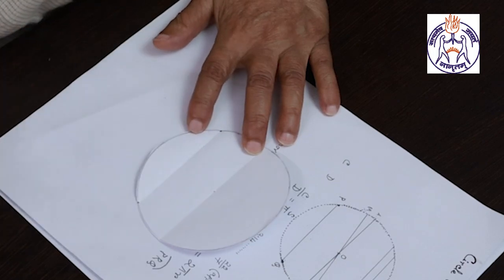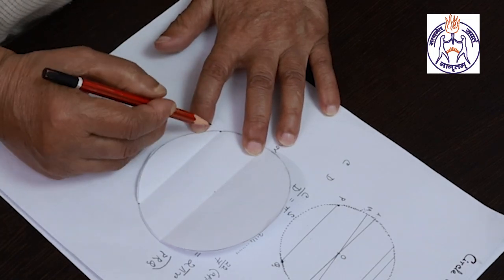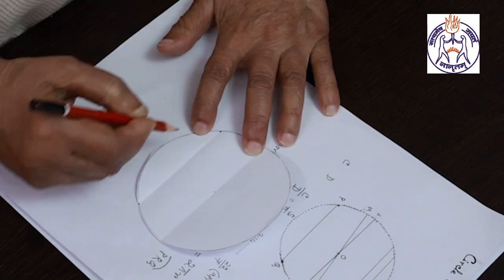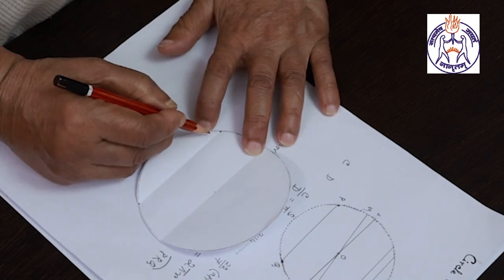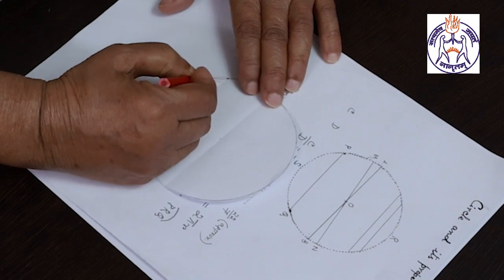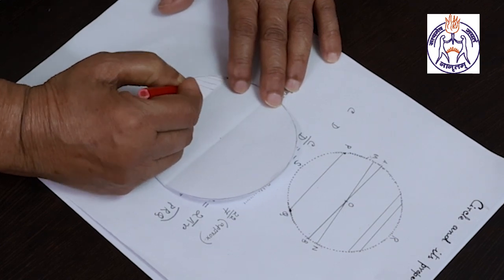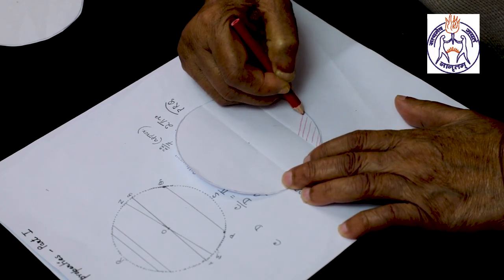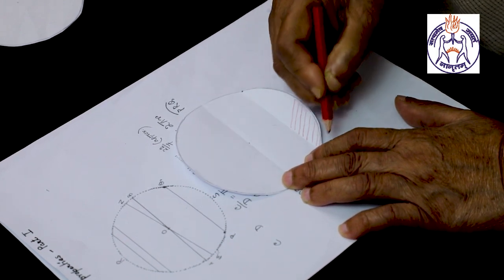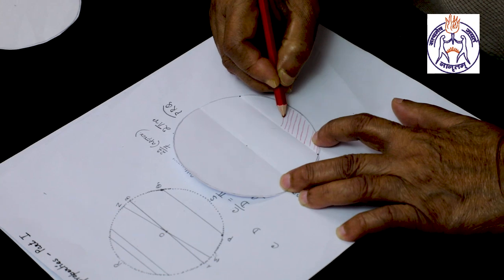If this is a chord, the area between this chord and the minor arc is called the minor segment. We may color this with red. This is the minor segment. So the minor segment is the area between the chord and the minor arc.